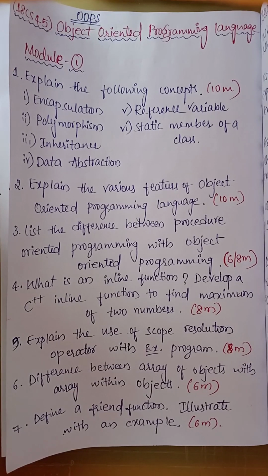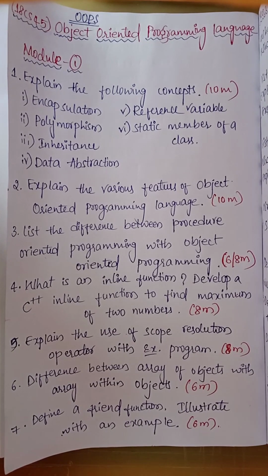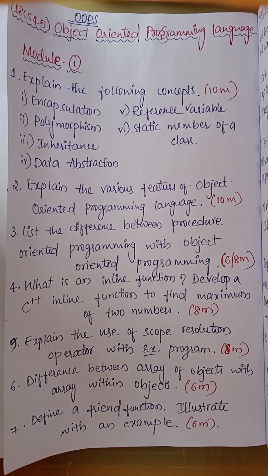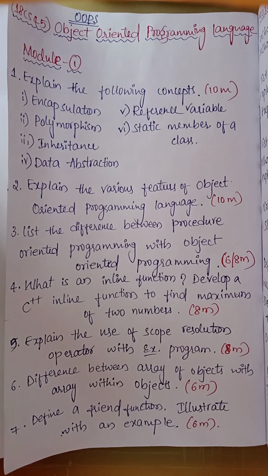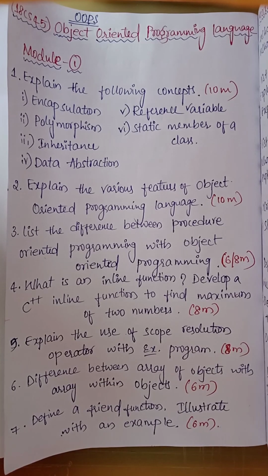Hello everyone. In this video I'm going to explain how easily we can score 80 plus in object oriented programming language, that is OOPS. OOPS includes C++ and Java. The first module includes C++ and the second module starts from Java. Let's see how we can score 80 plus in 2 days.